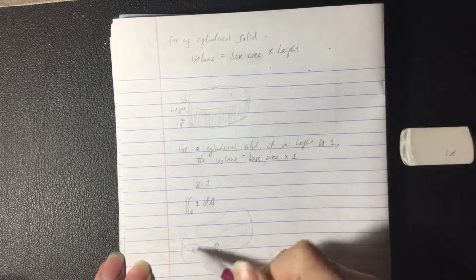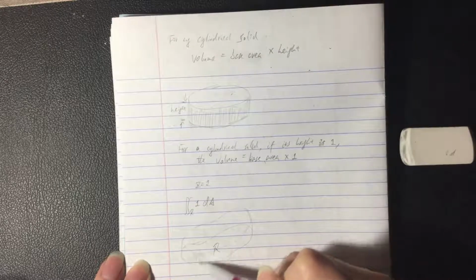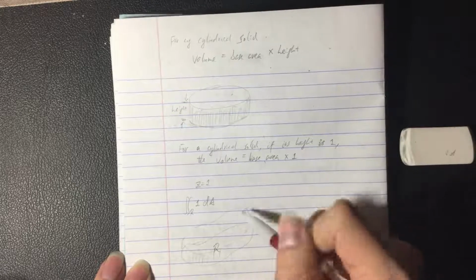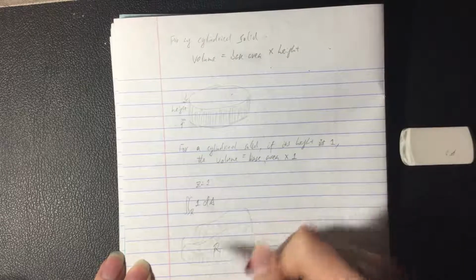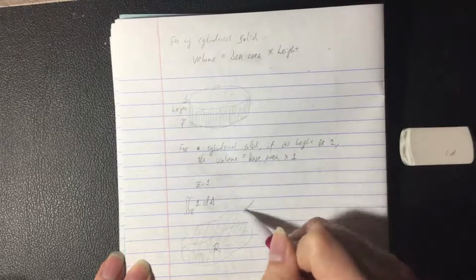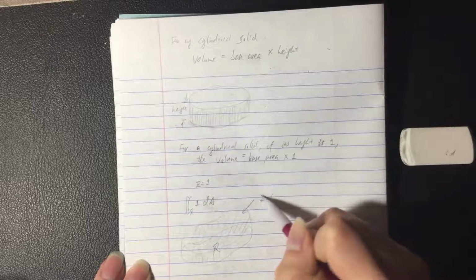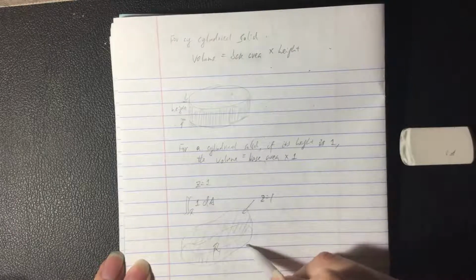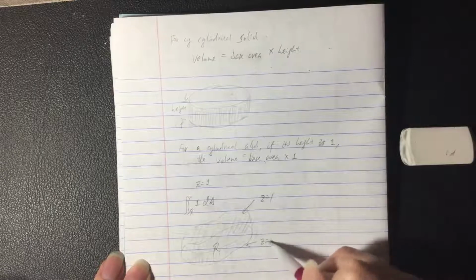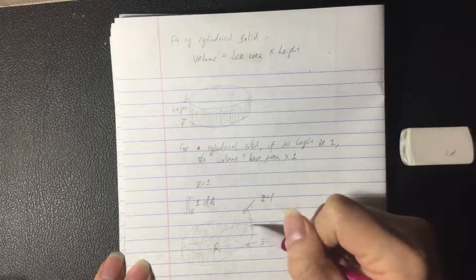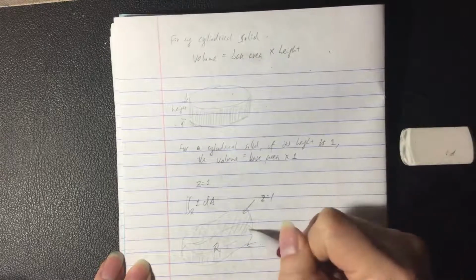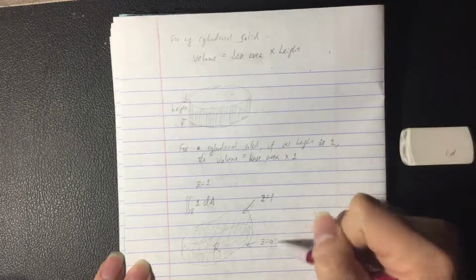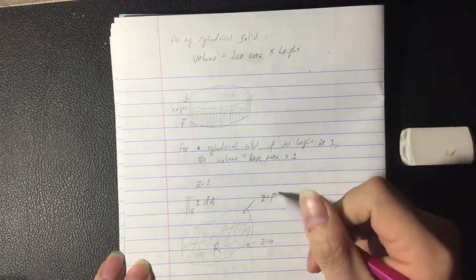That's the region, the volume under the surface. The top surface is z equal to 1. The bottom surface is the xy plane, which is z equal to 0. The height from 0 to 1 is 1. z equal to 0 and z equal to 1 are both horizontal planes.